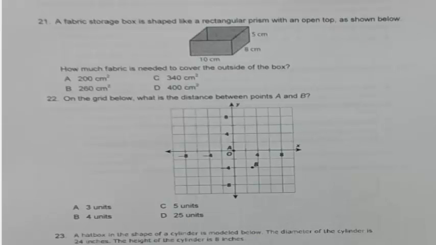21. A fabric storage box is shaped like a rectangular prism with an open top as shown below. How much fabric is needed to cover the outside of the box? A. 200 centimeters squared. B. 260 centimeters squared. C. 340 centimeters squared. Or D. 400 centimeters squared.